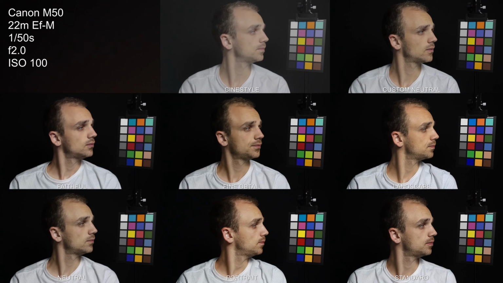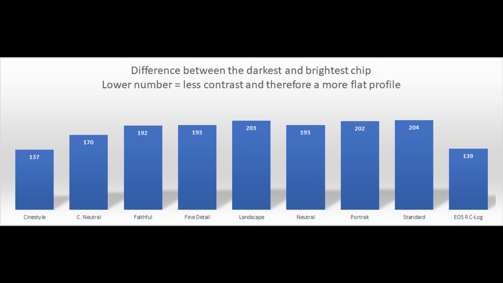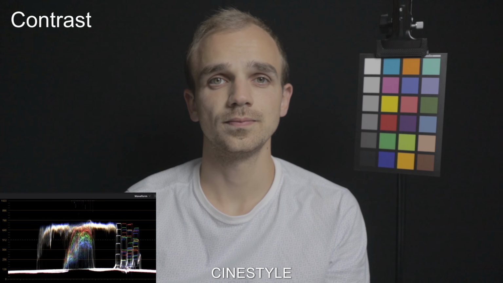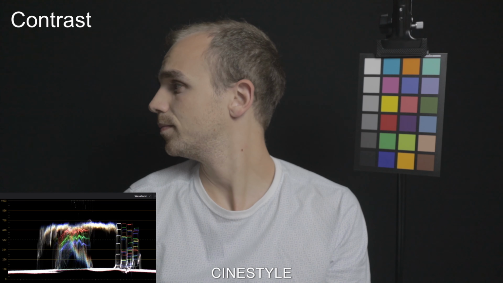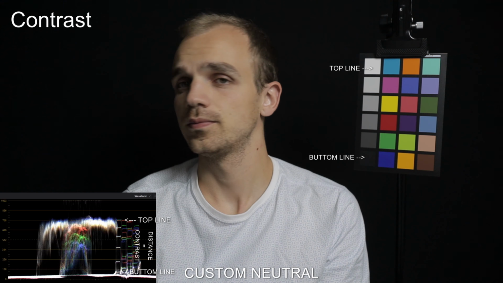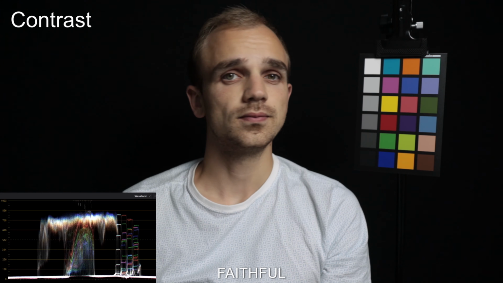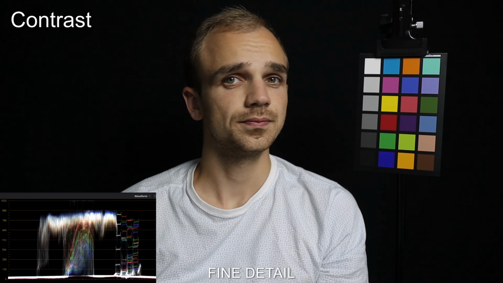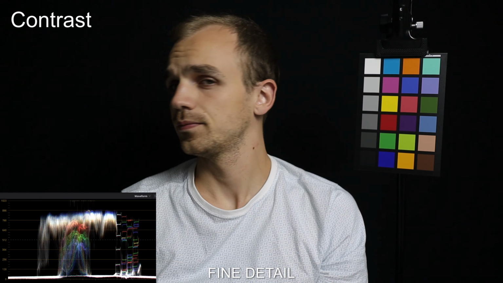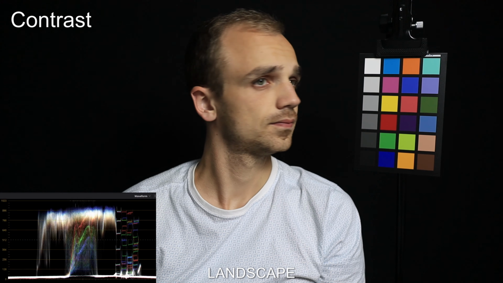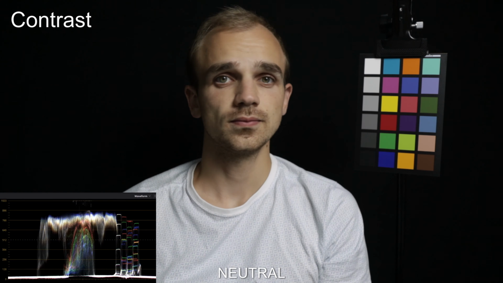Alright, contrast. Overall, the picture profiles show very similar levels of contrast. I measured the RGB value of each gray and plotted it into Excel, but you can even see a difference in DaVinci Resolve just by looking at this waveform monitor. The greater the distance is between the top and the bottom layer, the more contrast there is in the image. I usually set my middle gray at 512 and the white swatch at 896, and then the black swatch at 128. Based on these RGB values, I find that the landscape, standard, and the portrait picture profiles are the most contrasting. And interestingly enough, it is in the highlights that you see the difference.